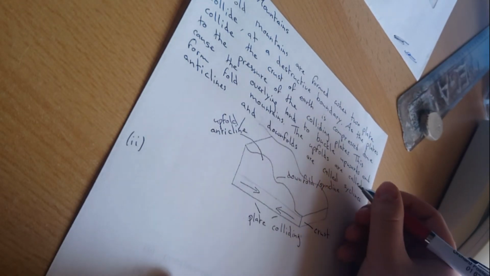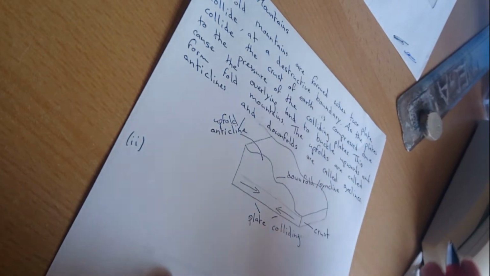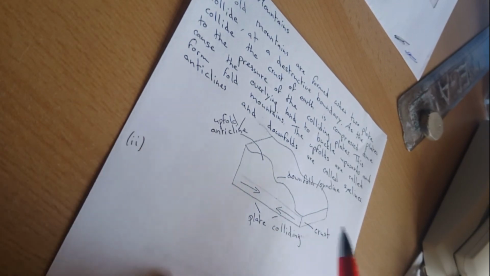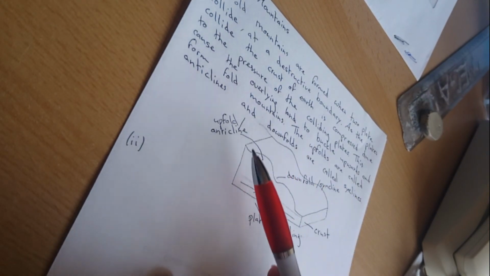Oh, I forgot to put my N in there. And that is it. So basic diagram, you don't need to colour it in unless you have time at the end, but I wouldn't advise to do that first. First get all your information down. So that's part 1 done, that's the bigger part.